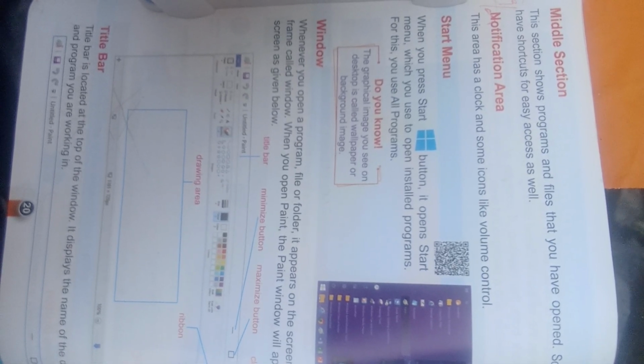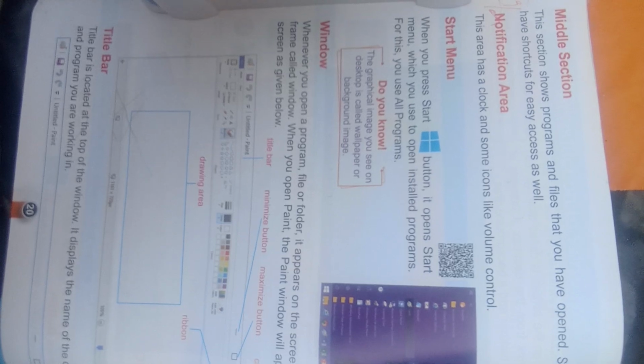Title bar. The title bar is located on the top of the window. It displays the name of the document and program you are working in. Minimize button. The minimize button is used to reduce the window to a button on the taskbar. Maximize button. The maximize button is used to enlarge the window to full size, to full screen. Close button. The close button is used to close an open window or program.